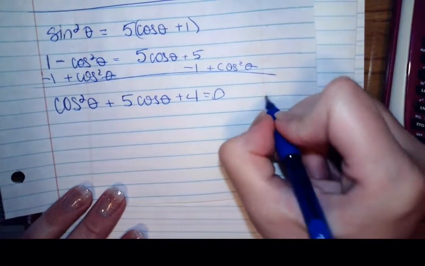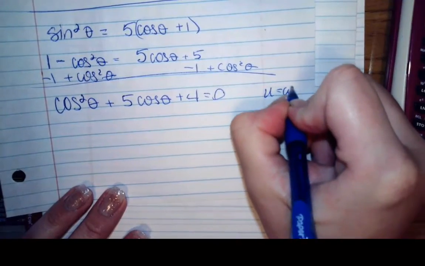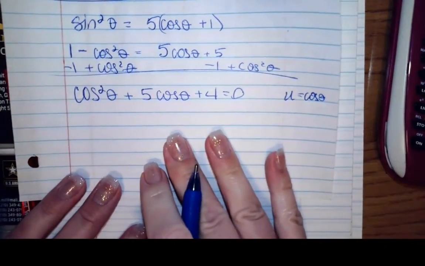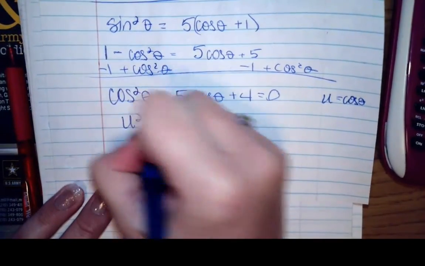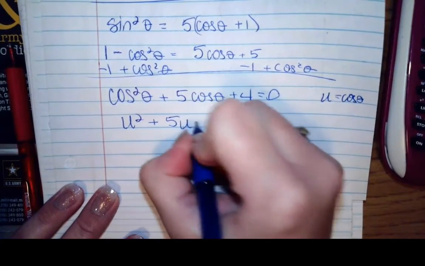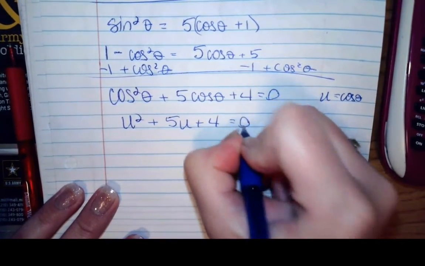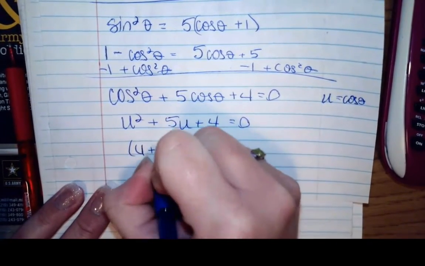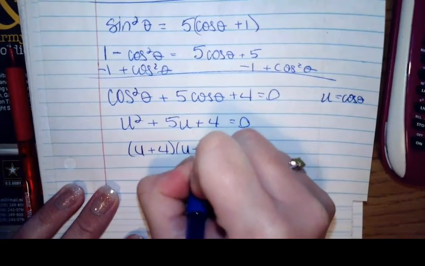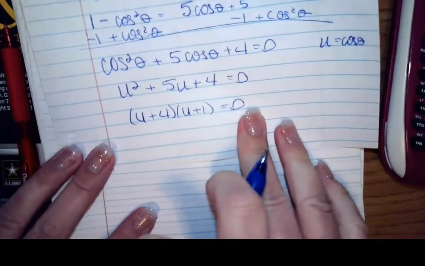So again, if it makes you happier, you can say, all right, u is cosine theta. So now what I have is u squared plus 5u plus 4 is 0, which factors down to u plus 4, u plus 1 is 0.